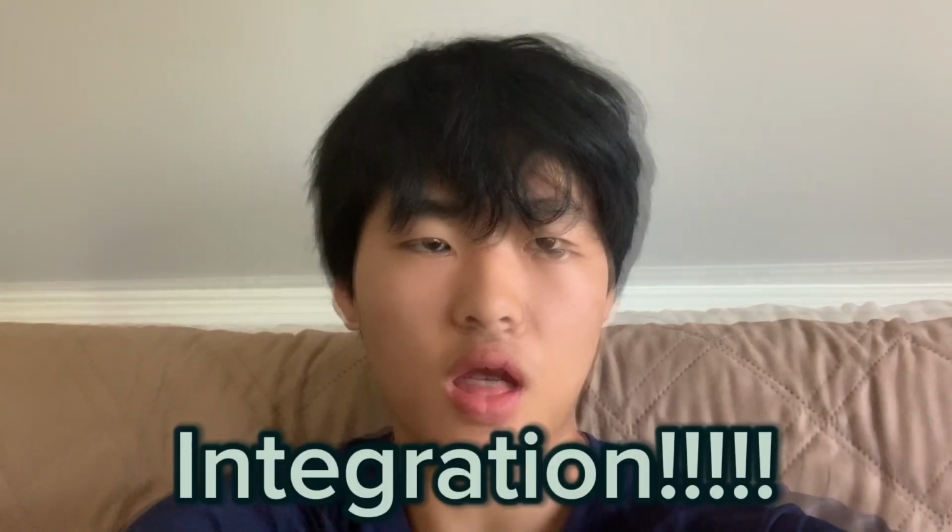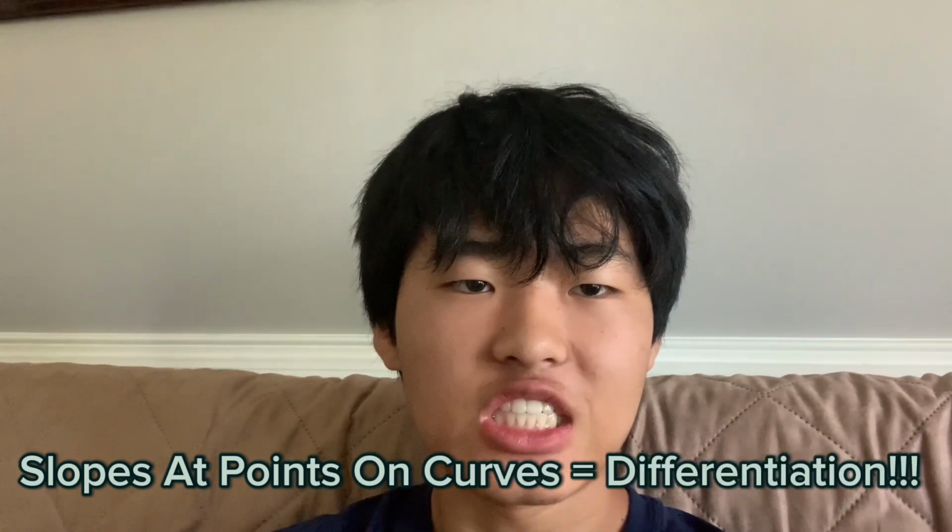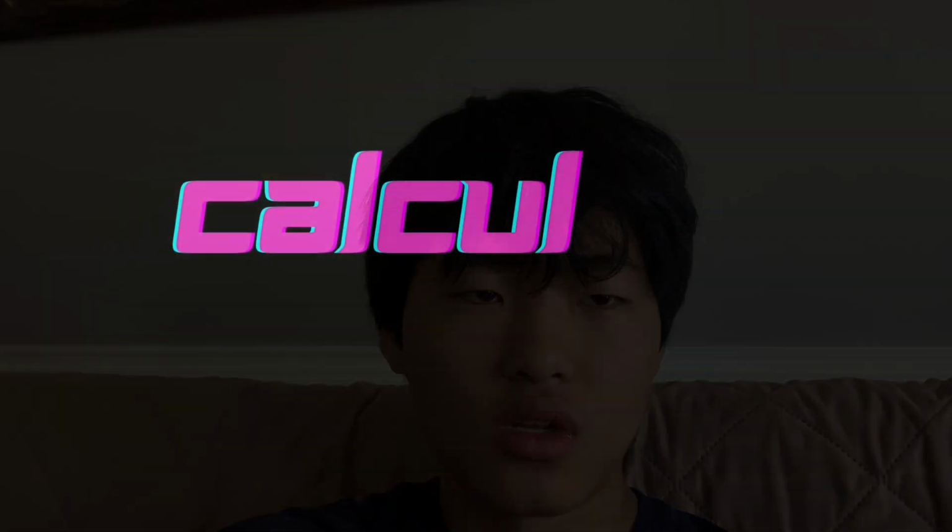If you're interested, this idea of taking areas under curves is known as integration. The other fundamental idea is essentially taking slopes at points on a curve and is known as differentiation. You just got introduced to the fundamental ideas behind calculus, or at least one of them.